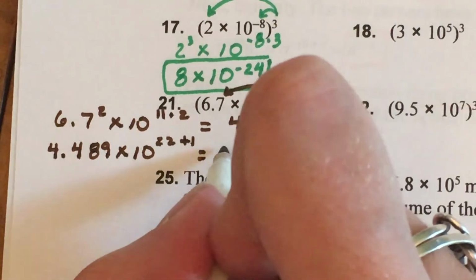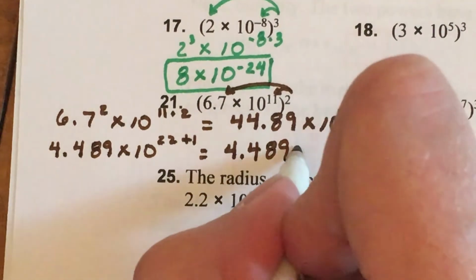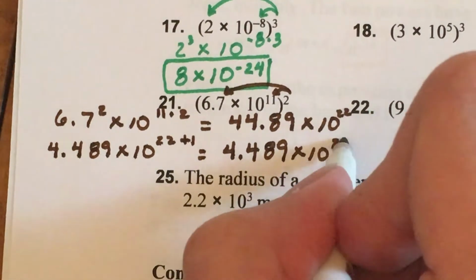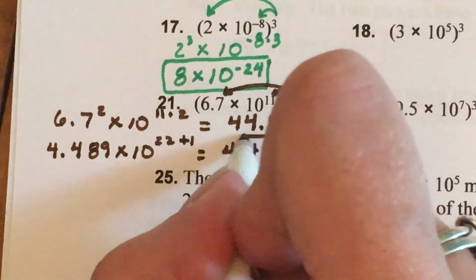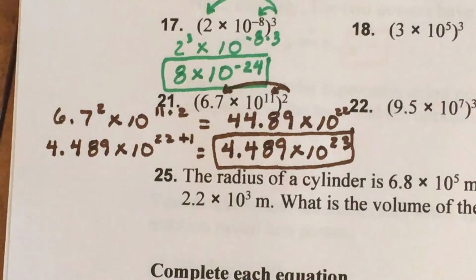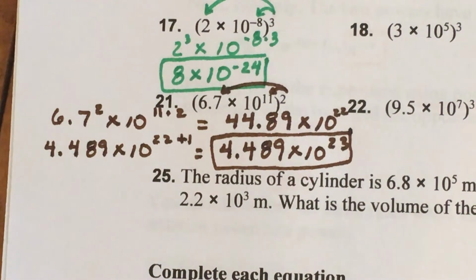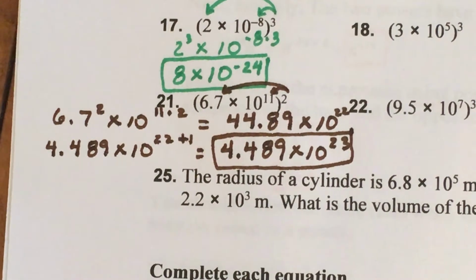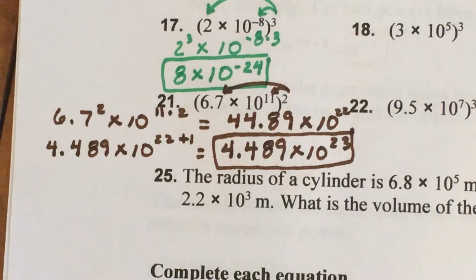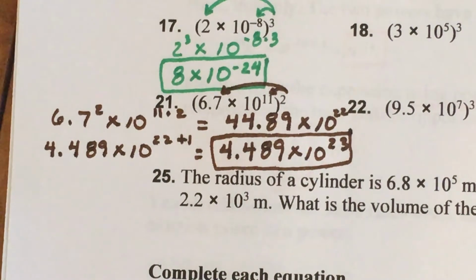All right, final answer time. 4.489 times 10 to the 23. Nice. Okay, I want you to pause the video and look at 18 through 24. See if you can, actually 25. See if you can get those on your own. If you get stuck on 25, come and talk to me. I'll help you out.